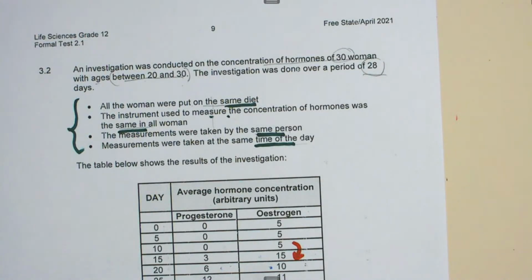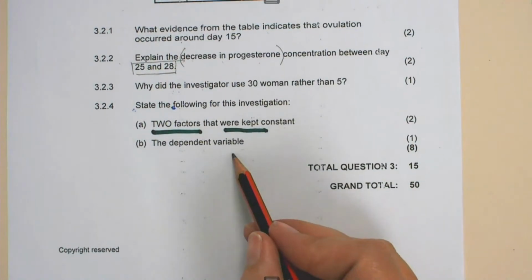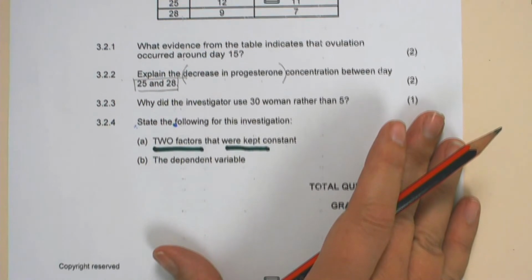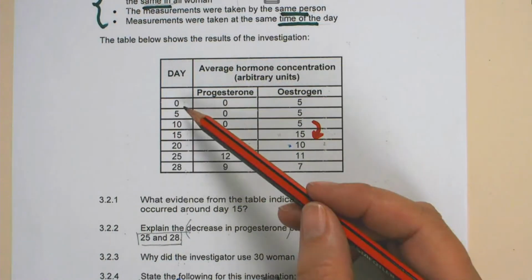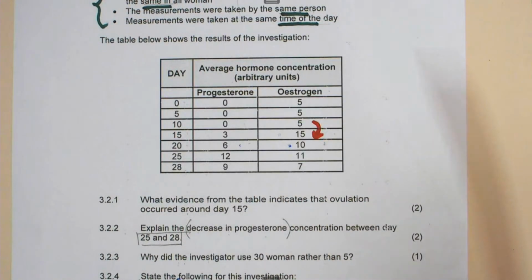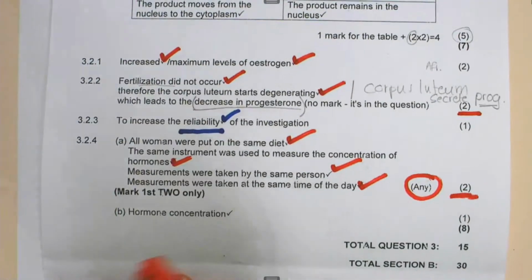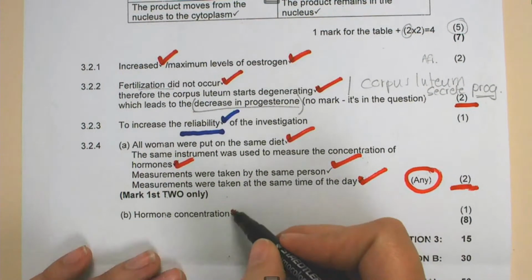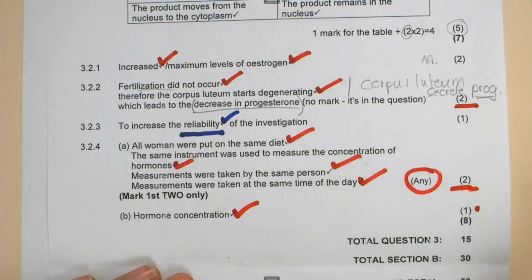So if we go to the last question on this, what is the dependent variable in this investigation? In this investigation, on these different days, we measured the amount of progesterone and estrogen. So the correct answer there will be the hormone concentrations. So that is only 1 mark.